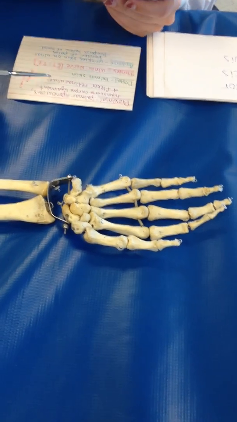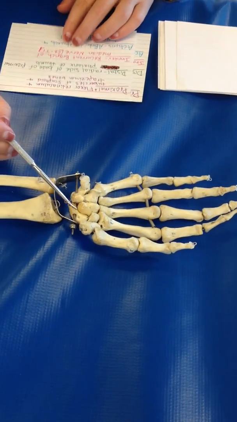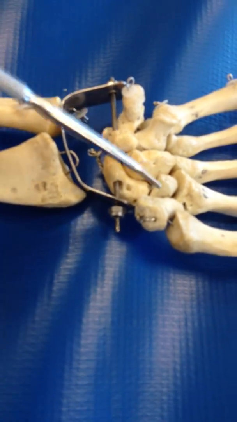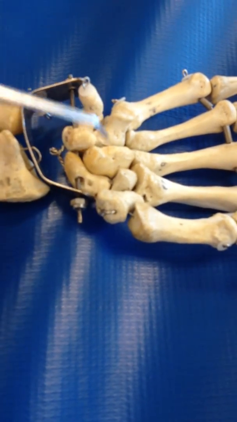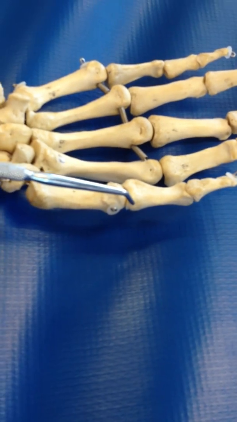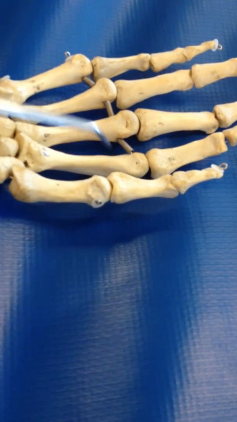Abductor pollicis brevis goes from the tubercle of the trapezium and the scaphoid bones and the flexor retinaculum, that would go right here, and it goes to the radial side of the base of the proximal phalanx.